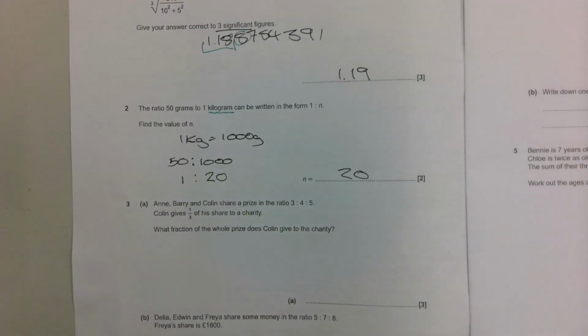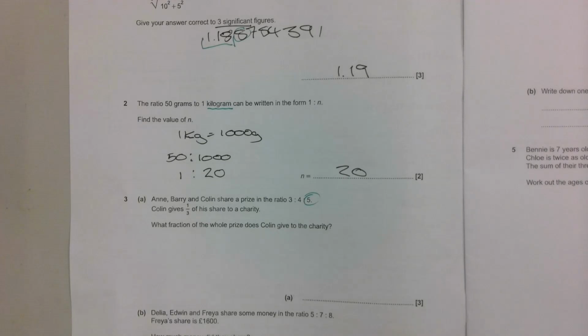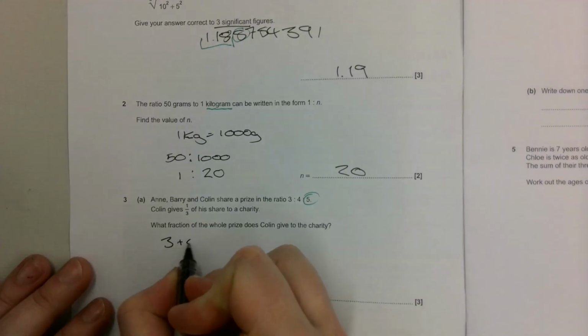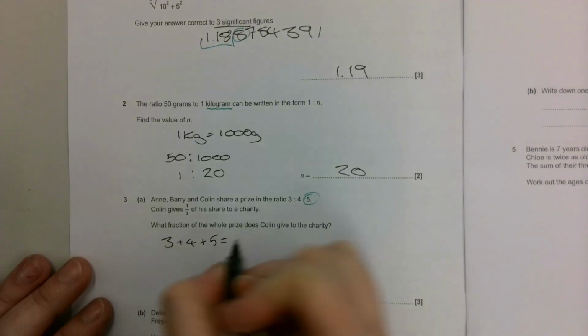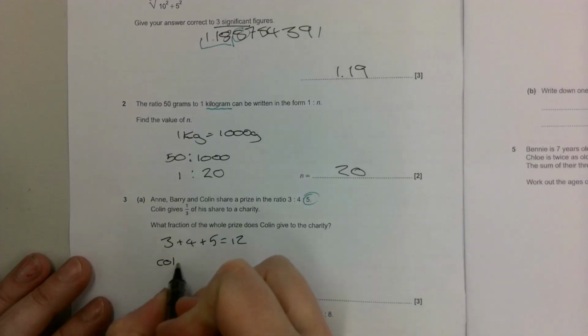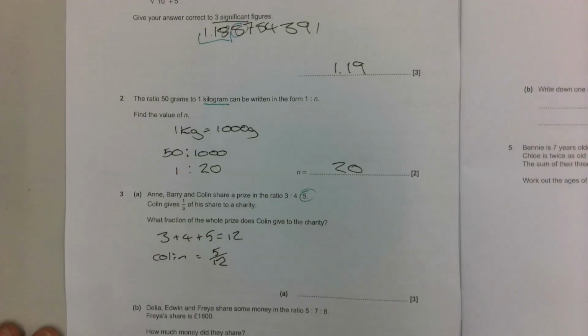Okay. Then question 3, part A. Anne, Barry, Colin share a prize in the ratio 3-4-5. Colin gives 1/3 of his to charity. What fraction of the prize does Colin give to charity? Well, this is Colin. He's the 5, so let's find out how many parts there are in total. 3 plus 4 plus 5 is 12, and he's got 5, so Colin equals 5/12 of the total.